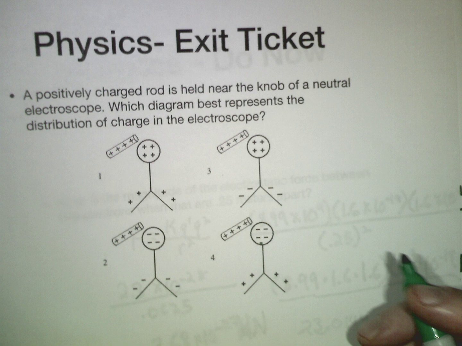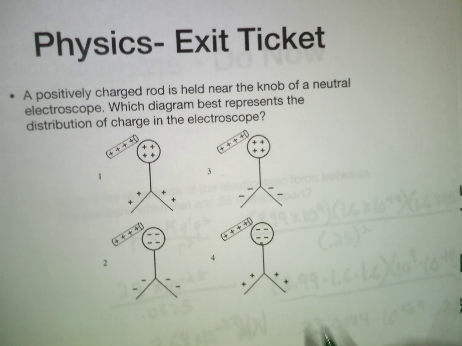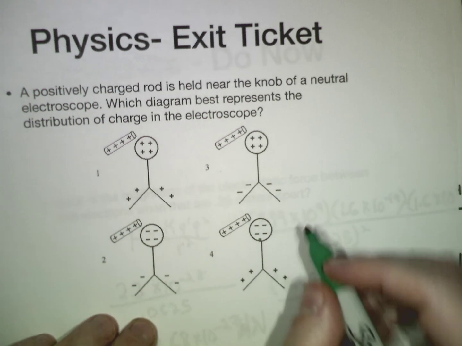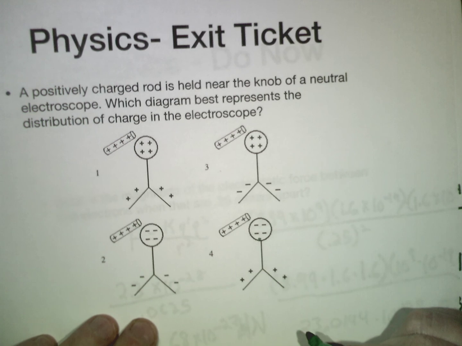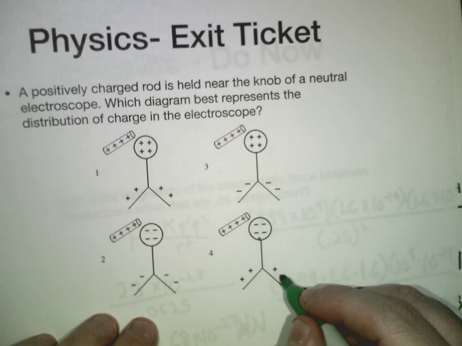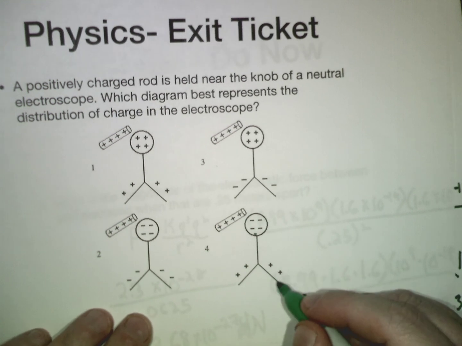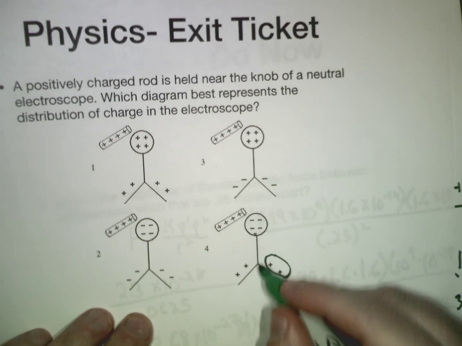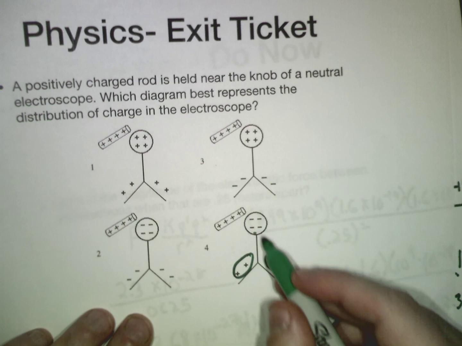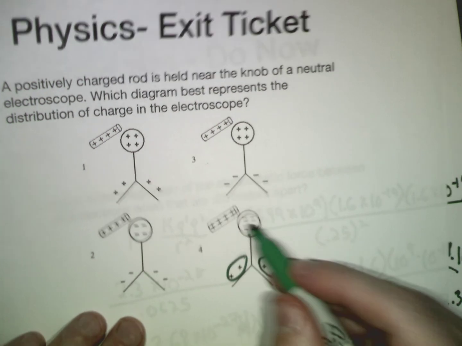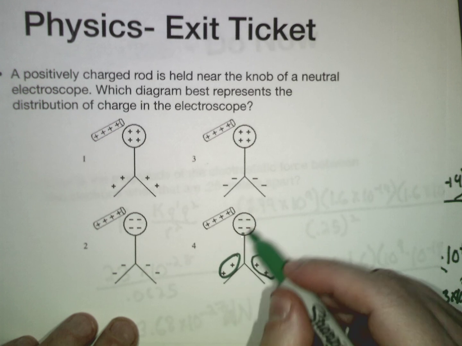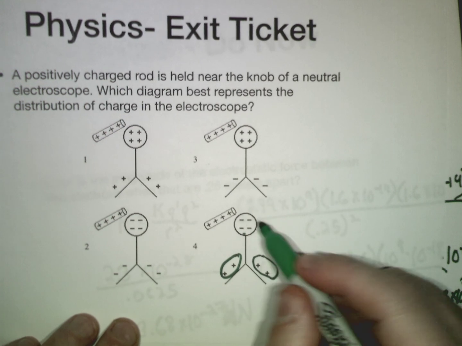Now what happens, though, is, remember, protons don't move. So while these go up here to be attracted to those extra protons, the electrons move up. They leave the protons by themselves. So what happens is you have a positive charge on these leaves because the electrons have all moved to the suburbs of the knob here and become better friends with that.